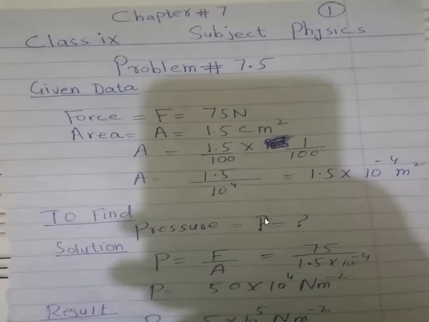Pressure is denoted with P. We want to find out the pressure. You know the formula for pressure is force per unit area, F over A. Force is given to me, 75. So 75 divided by area, which is 1.5 into 10 to the power minus 4. If you divide 75 by 1.5, you will get 50. And take 10 to the power minus 4 to the top, it will be 10 to the power plus 4.